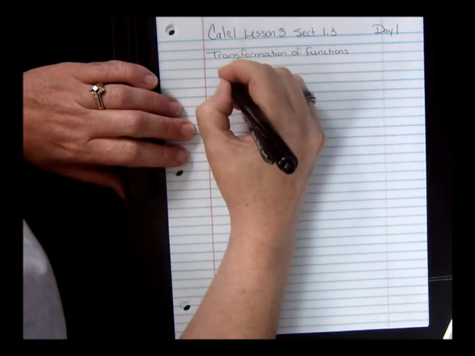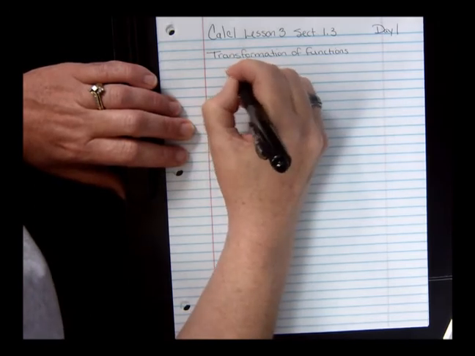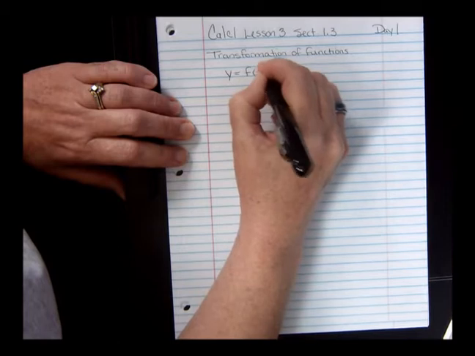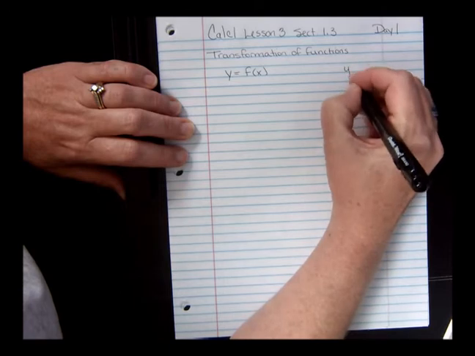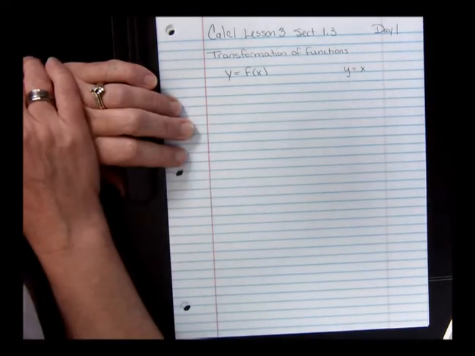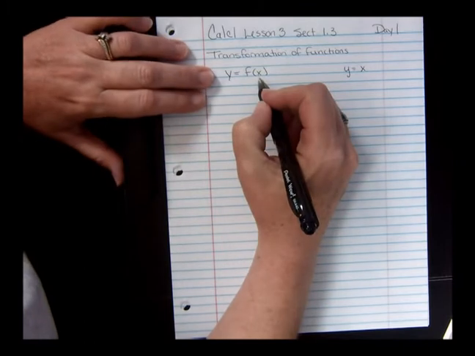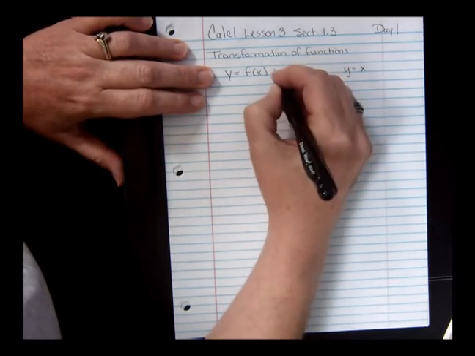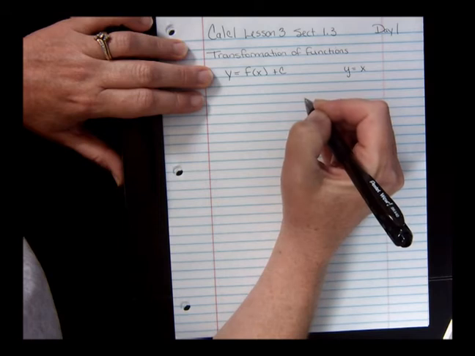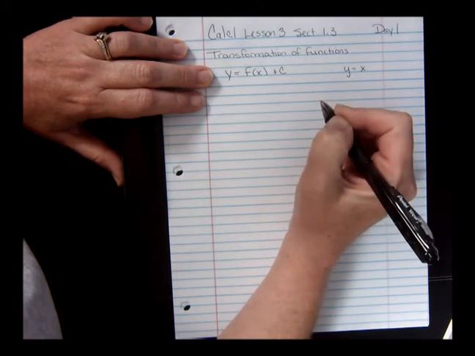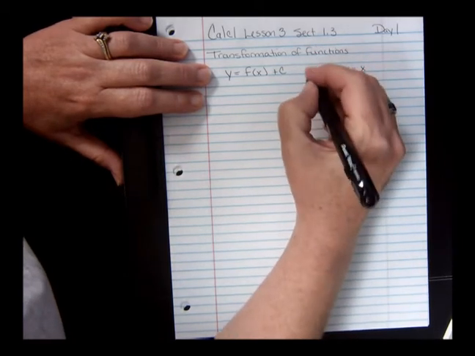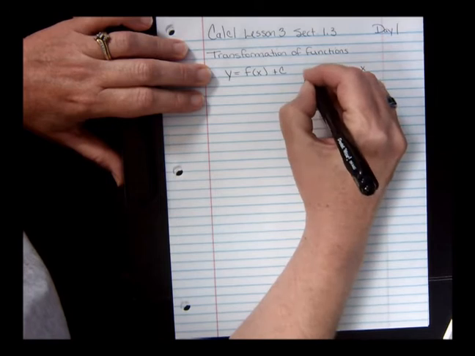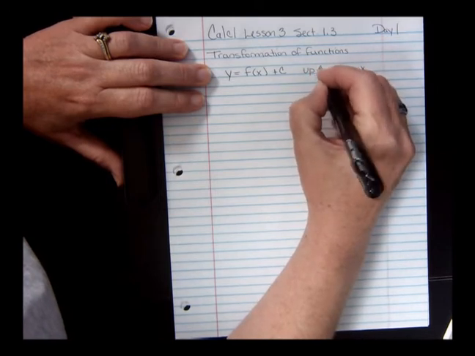So if we want to take a look at a function, we'll say we have a function f of x. Any function it could be. It could just simply be, I'll put one over here, y equals x. If I would add to that any constant, that means I'm going to shift that graph upward that amount. So I'm going to move the graph up that amount.